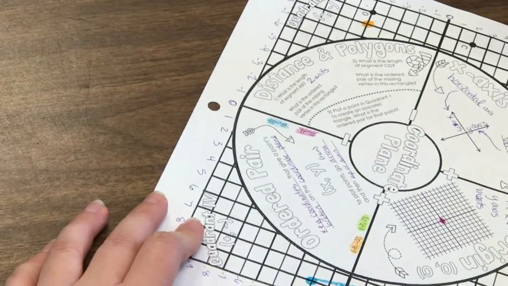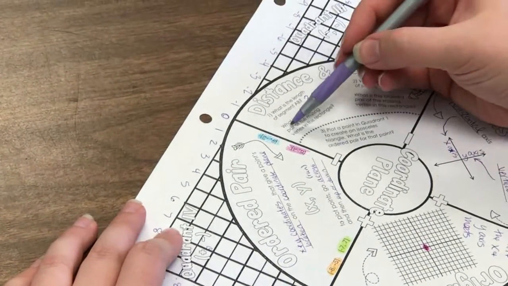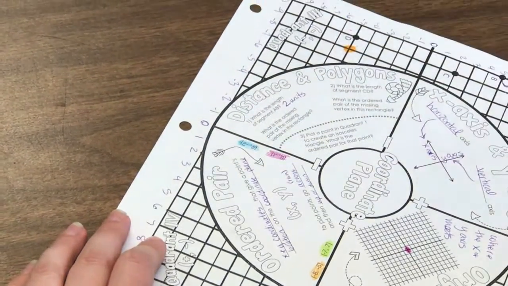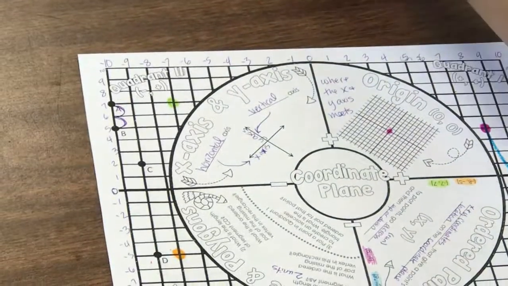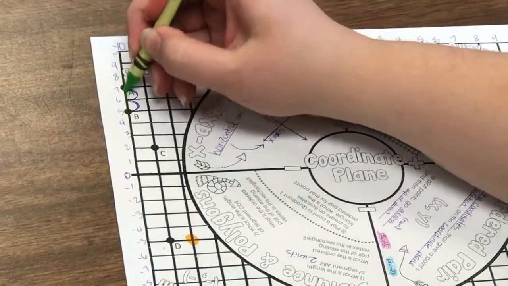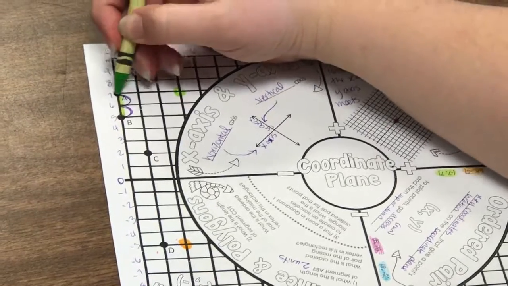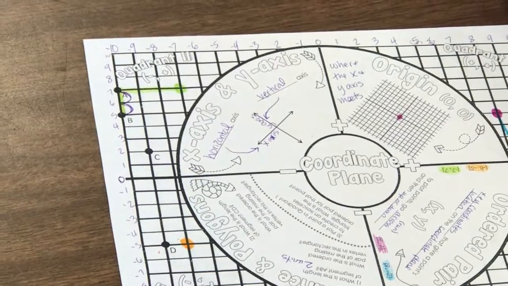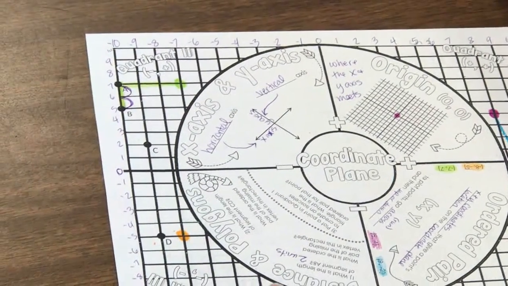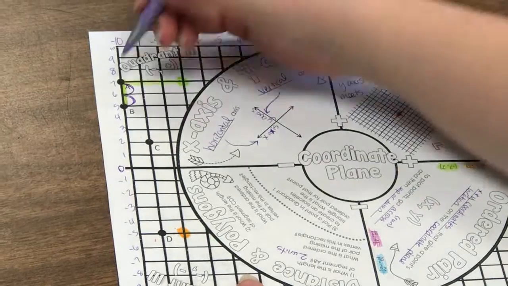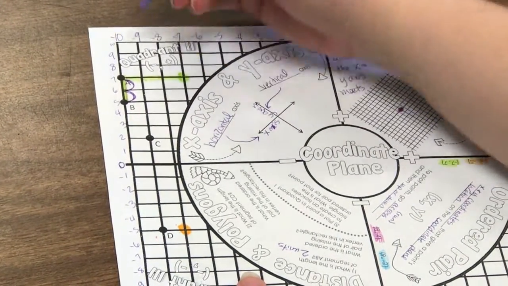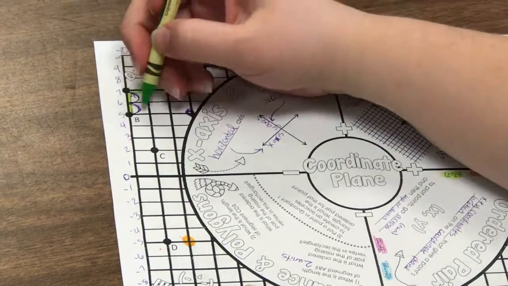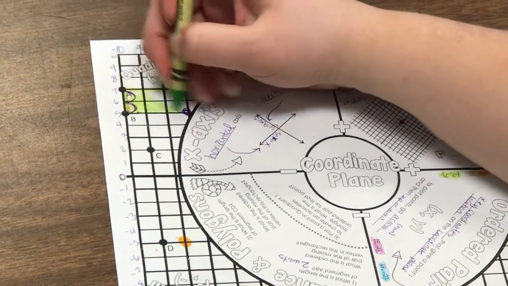The difference between A and B. What is the ordered pair of the missing vertex in this rectangle? Okay, so we have an A and B here, and I made a green dot over here. If I were to make this shape a rectangle, what would I need to put to make a rectangle? I have this side, I have this side. If I put a point here, it would make a rectangle.